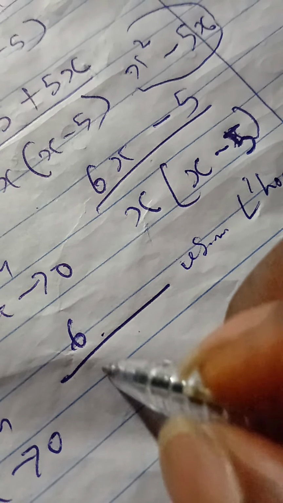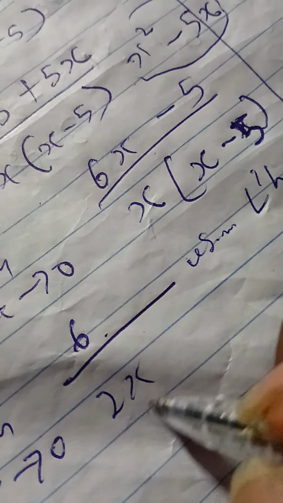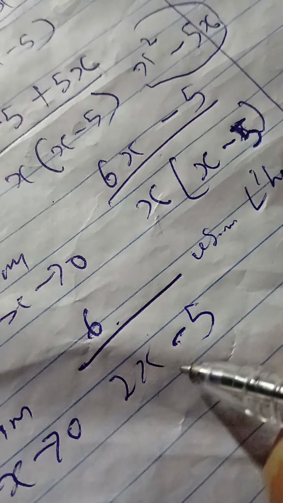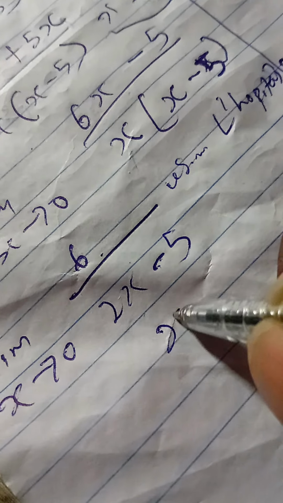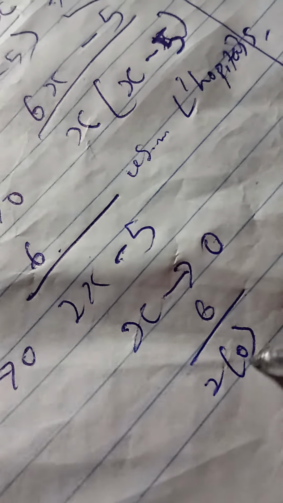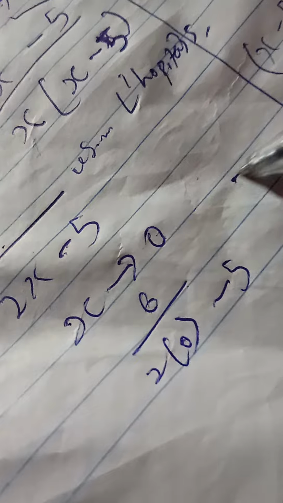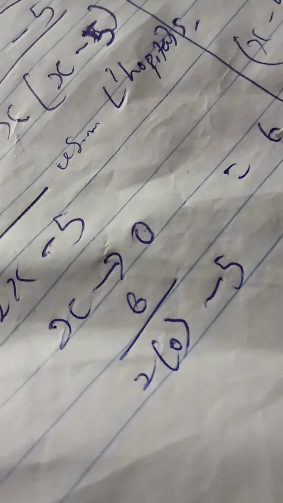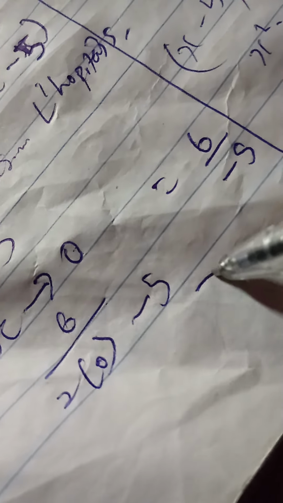So if you differentiate x square, what do you get? 2x. If you differentiate minus 5 here, you get what? Minus 5. If you still put yours, okay, we can put our 0 now. So as x tends to 0, we get what? 6 over 2 times 0 minus 5 equals to what? 6 over minus 5 equals to minus 6 over 5. Are we together?